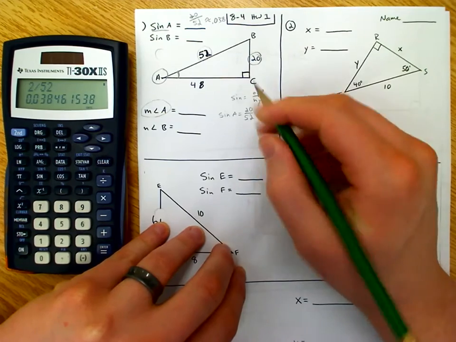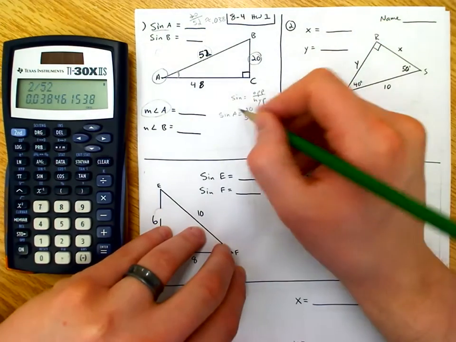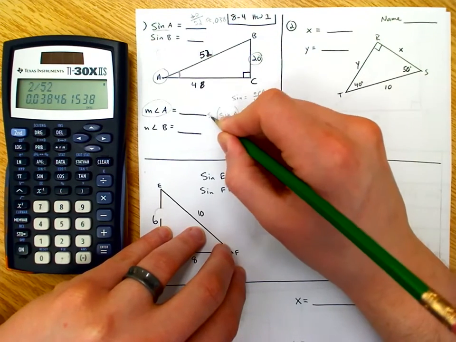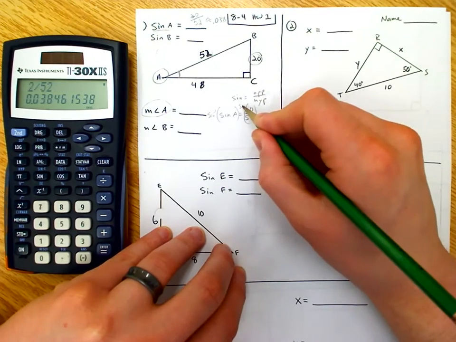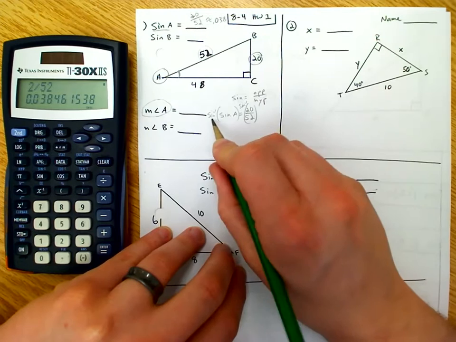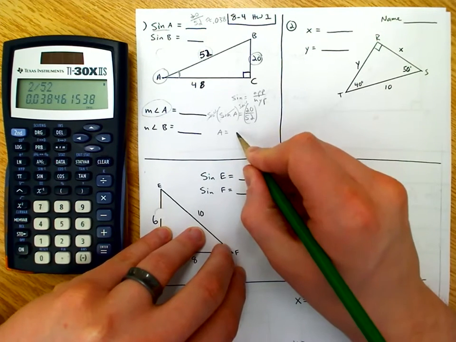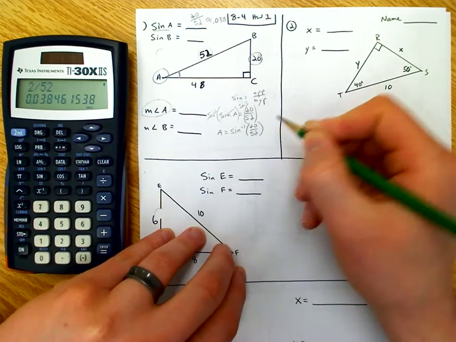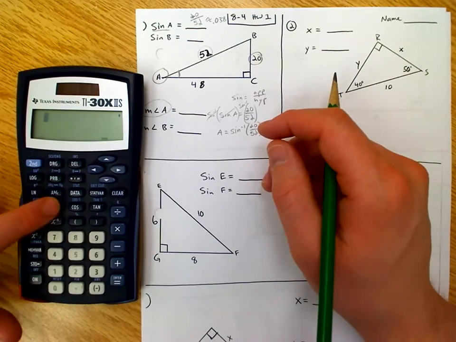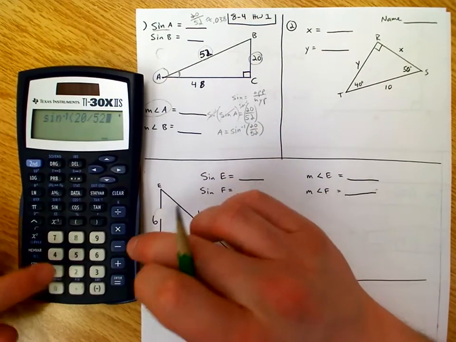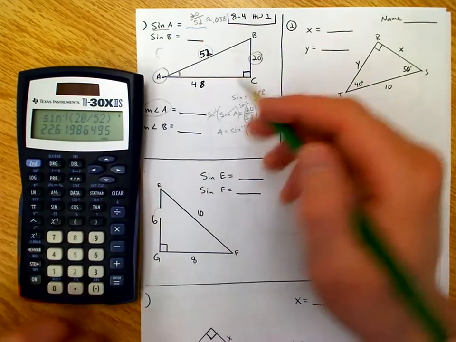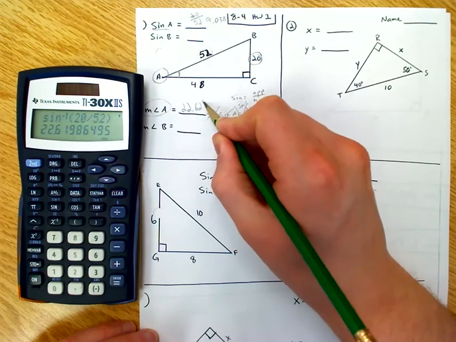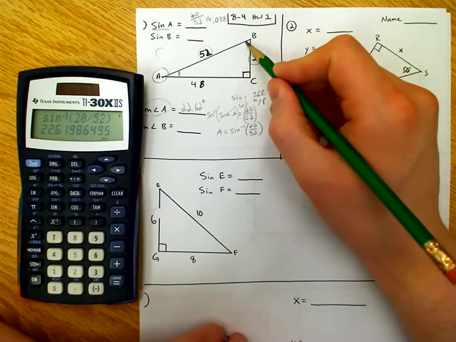So if I want to know the measure of angle A, I know that the sine of A is 20 over 52. That's what I just found out up here. So if I take the inverse sine of both of these, these two would cancel out, so I'd get A equals the inverse sine of 20 over 52. So I go to my calculator, inverse sine, 20 divided by 52. And that gives me about 22.6 degrees. 22.62 degrees.